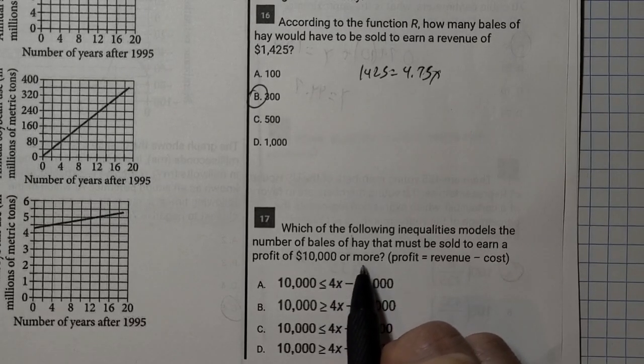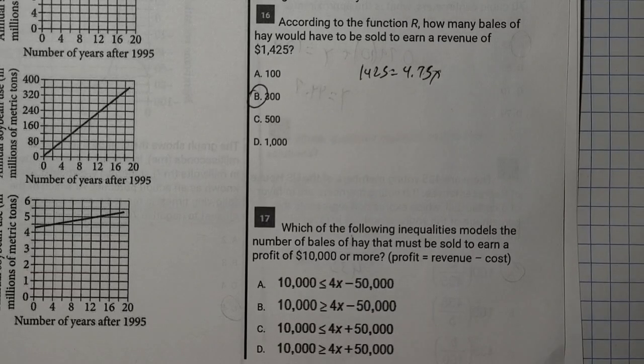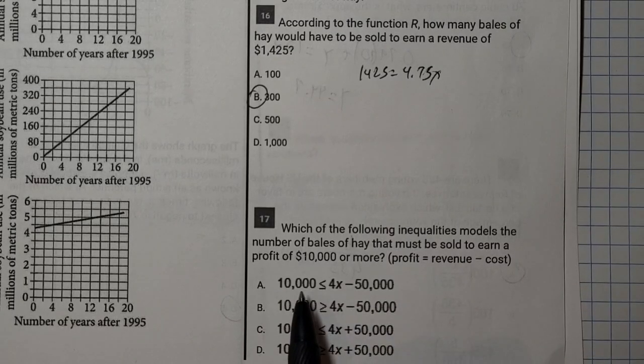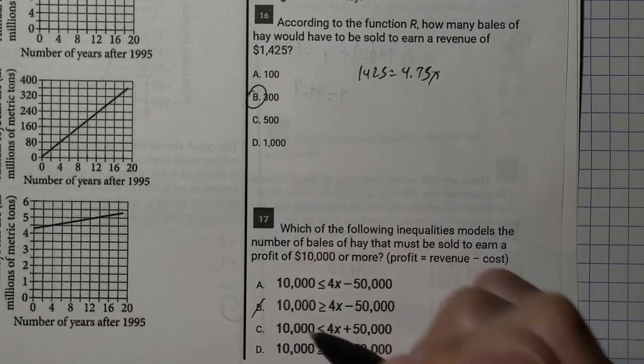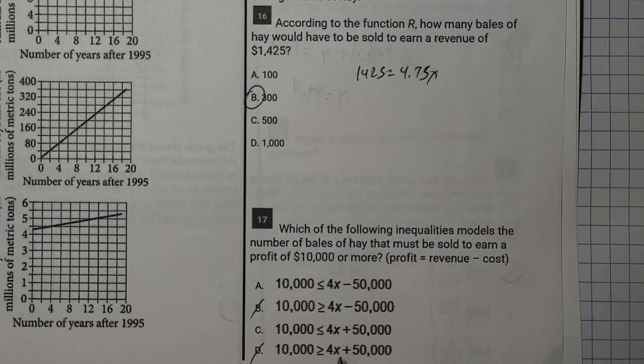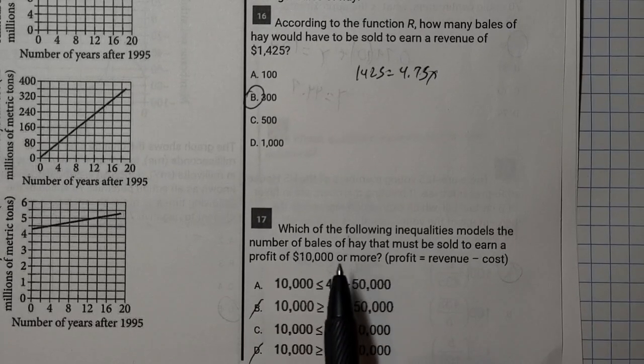It should be greater than or equal to, as in the profit is greater than or equal to 10,000. So we can eliminate these two, because the profit is this side over here. It should be $10,000 or more, so greater than or equal to.